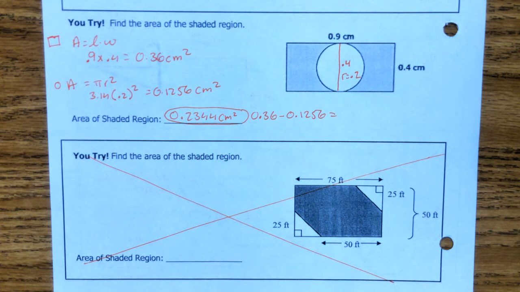But the area of the circle is harder to find because you don't see any dimensions here. But since it goes from the top to the bottom of the rectangle, we know the side of the rectangle is the diameter. If you know what the diameter is, then you can find the radius, which is 0.2. The area of the circle is pi r squared. 3.14 times 0.2 squared, which is 0.1256. When you subtract those, the rectangle, which is 0.36, minus the circle, which is 0.1256, you should get 0.2344 centimeters squared. Nicholas?